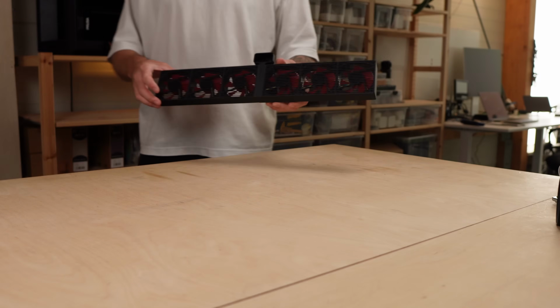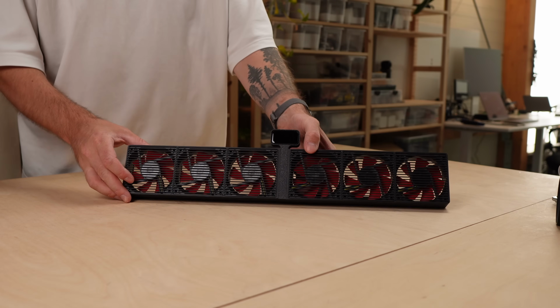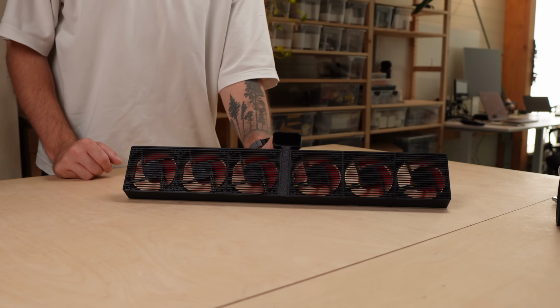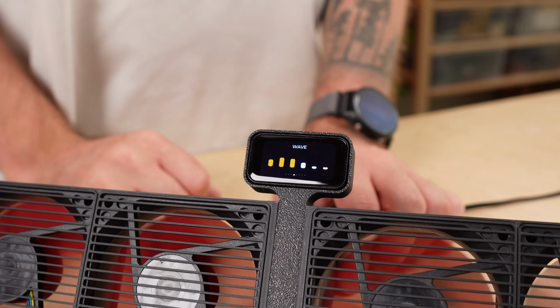I think desk fans haven't really changed in decades, so I decided to build my own. At first glance, it might look like a normal desk fan, but it isn't.